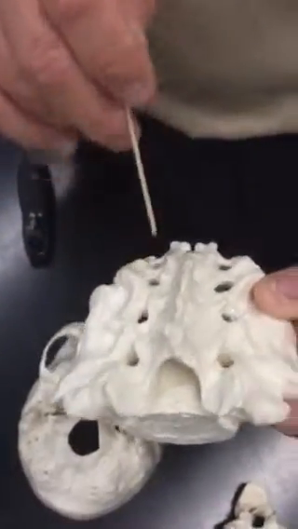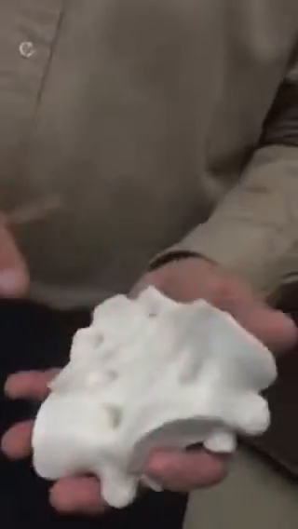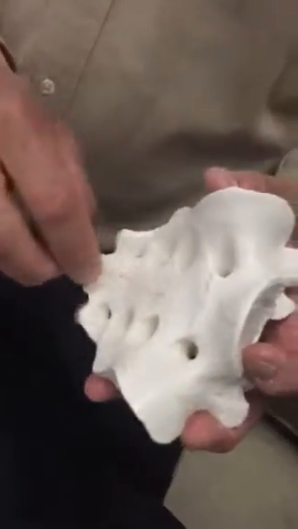There are 8 of these, called sacral foramen. On the lateral side you have this large articular surface which articulates with the pelvic bone. On the anterior surface, you have the transverse lines. There's three of them. That's about it.